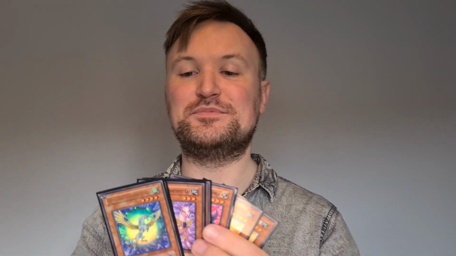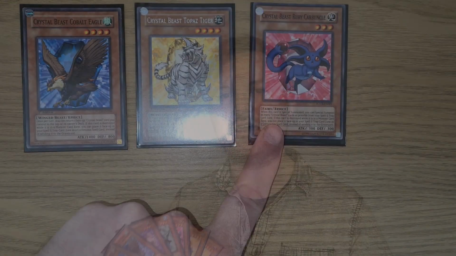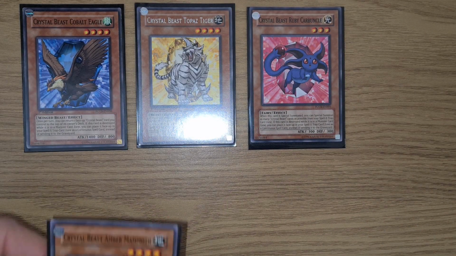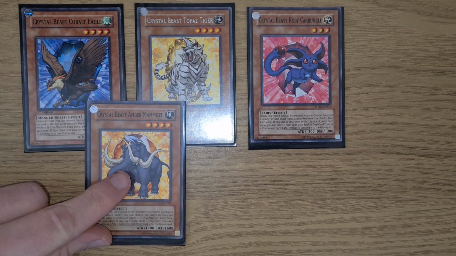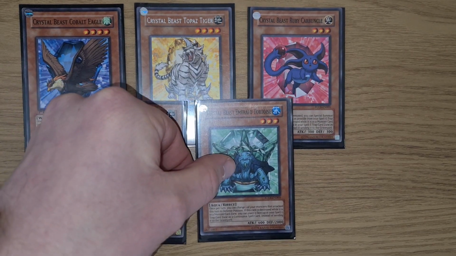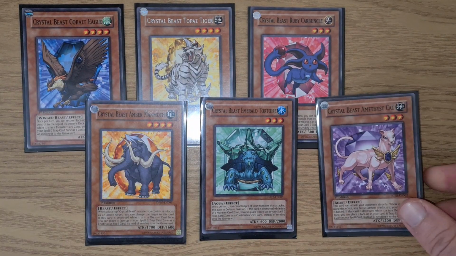It's the Crystal Beast cards. And look at these beautiful cards. Now, what makes a closed archetype is essentially when the creature's effect is only targeting creatures with the same archetype name in it. It becomes a very closed system.